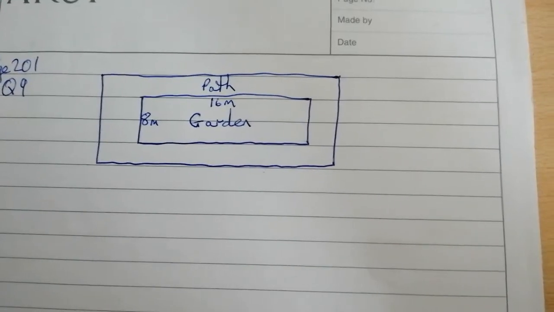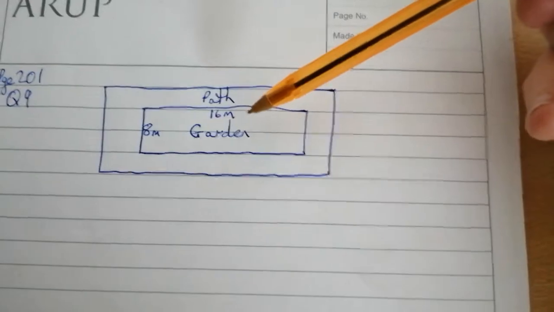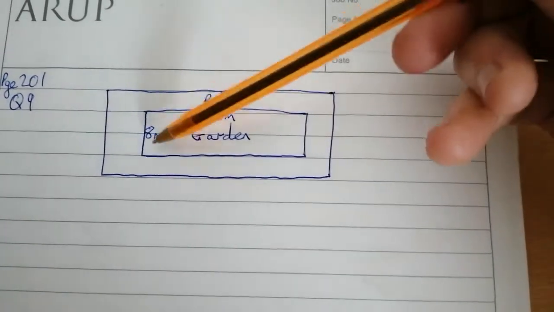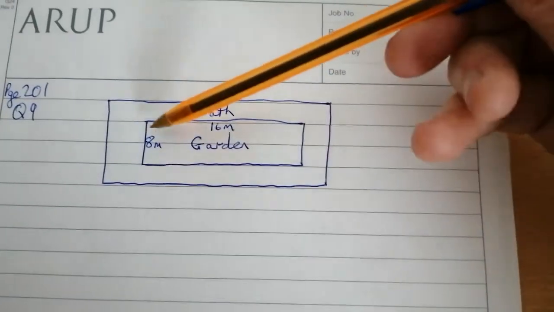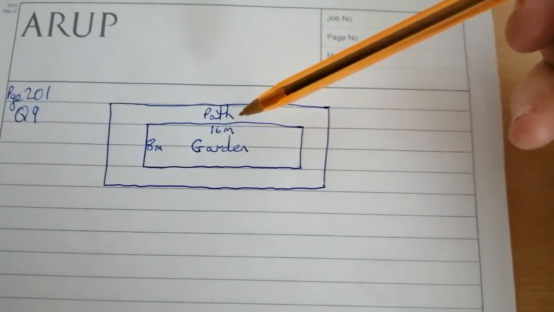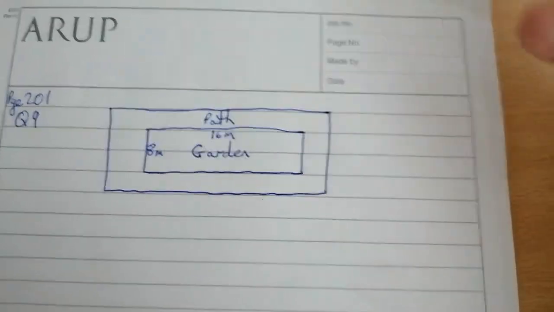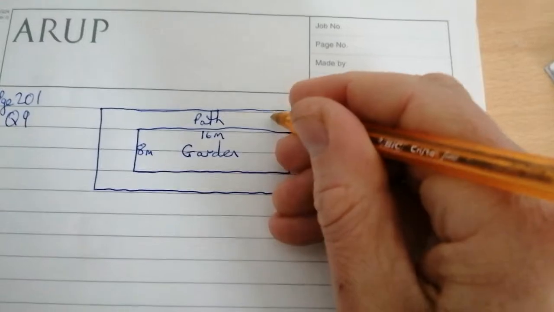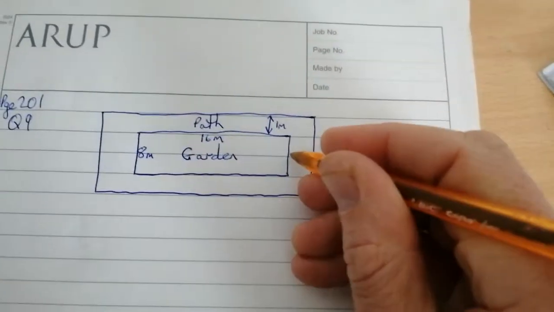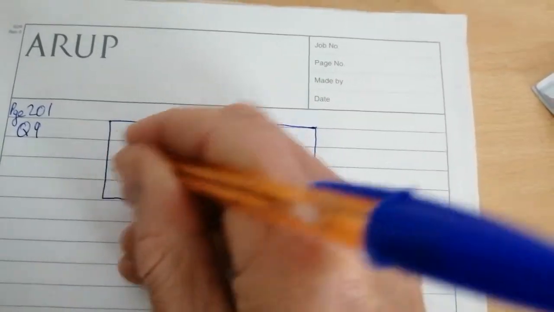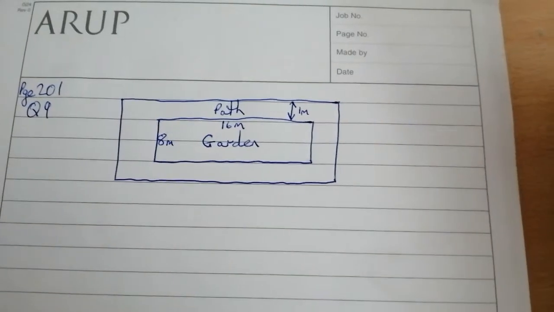Now, it's a question where, if you have your book ready, you're given a picture of a rectangular garden with the dimensions of the garden. It's 16 meters long and 8 meters wide, and it has a pathway going all the way around the garden, and the path, we're told, is 1 meter wide. So we could say that from here to here also is 1 meter, and the same goes from here to here. So it's 1 meter all the way across. Now my drawing isn't to scale, so don't worry too much about that.